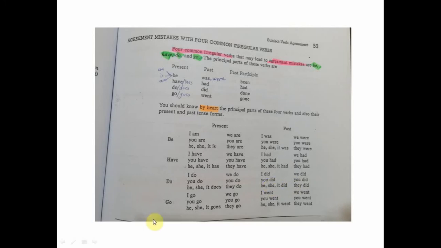Now for go, again I go, you go, he or she or it goes. Remember they love the S, so we add S to the verb. Here ES, not only S. We go, you go, they go. Now the past tense for all is went. I went, you went, he, she, it went, we went, you went, and they went.